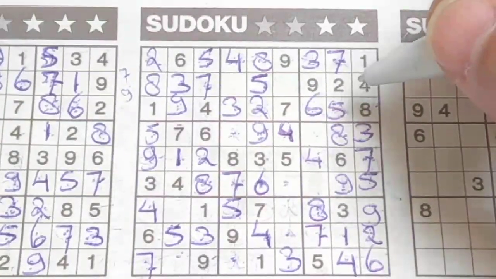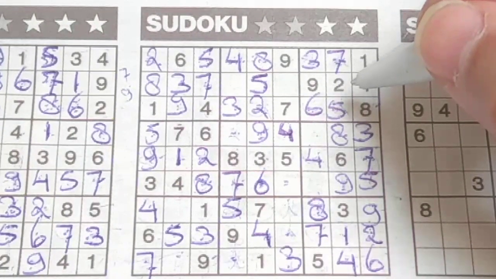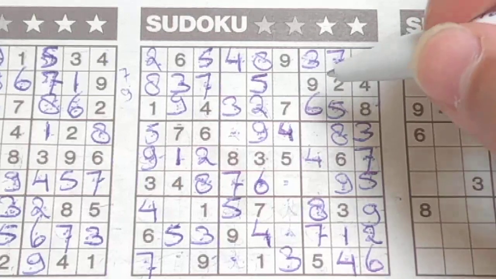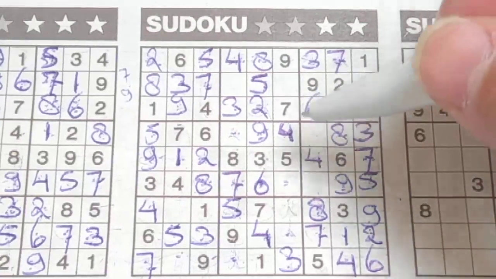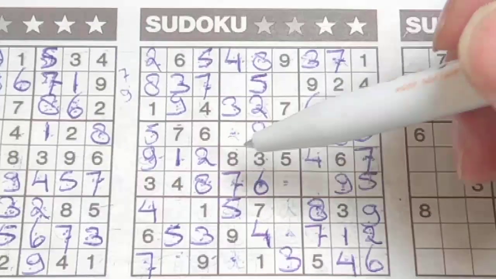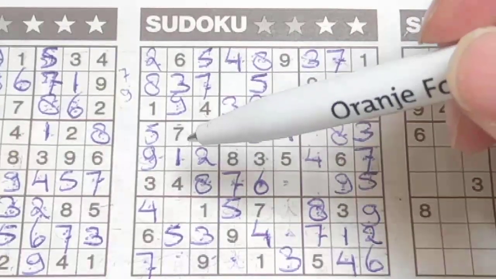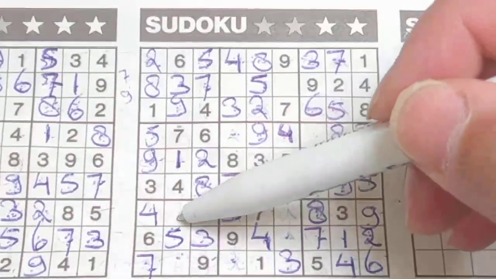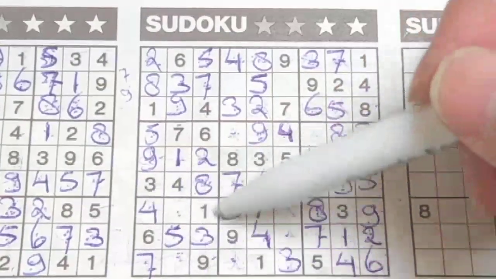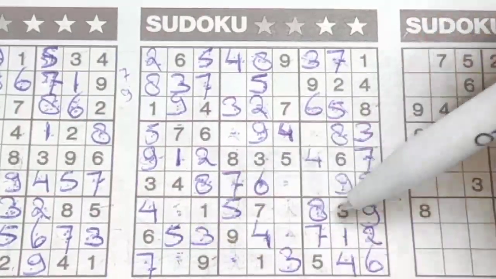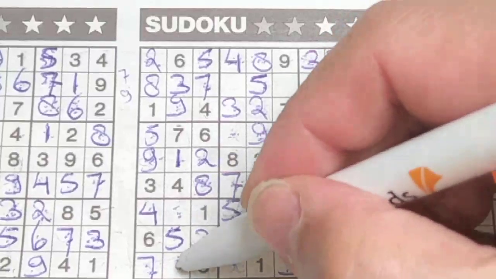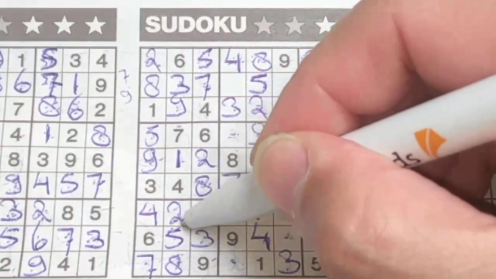Alright. How about these 2 numbers in this big square? The missing numbers are the 2 and the 8. We have an 8 here, no 8 there. 8 should be here, and the 2 goes there.